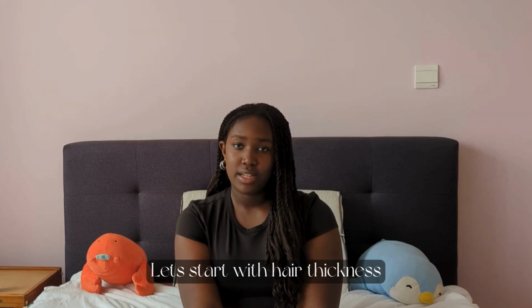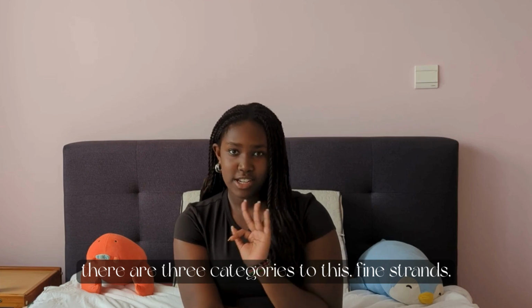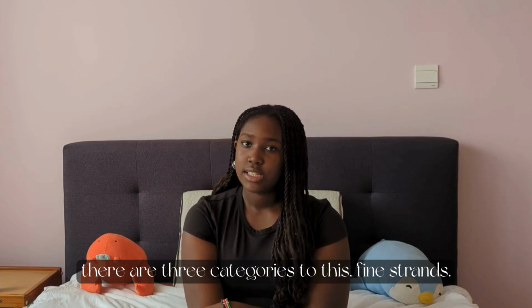Let's start with hair thickness. Hair thickness is the diameter of each hair strand. There are three categories to this: fine strands, medium strands, and thick strands.